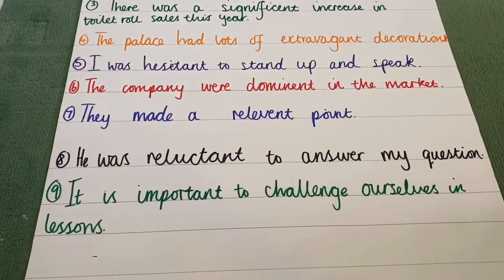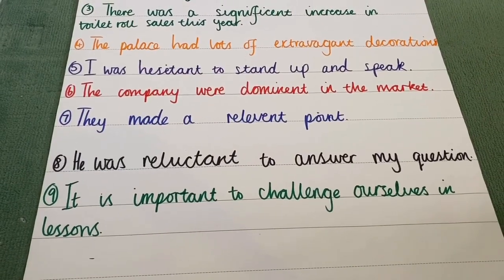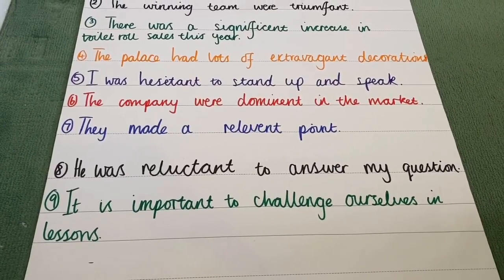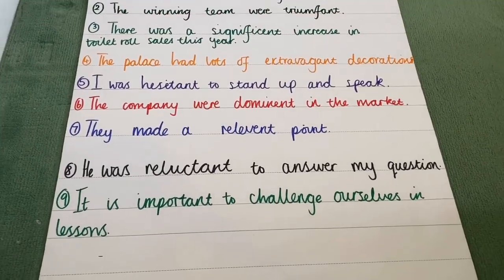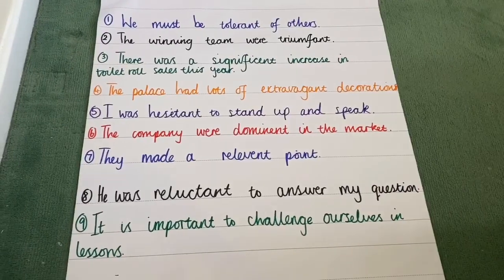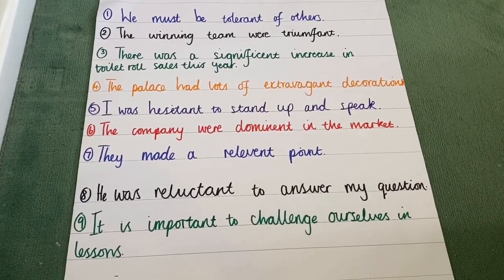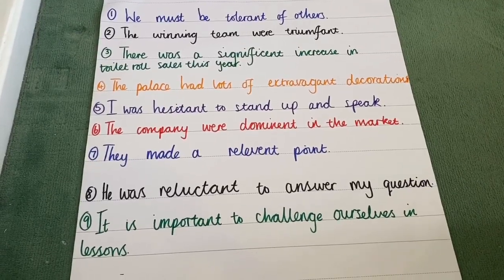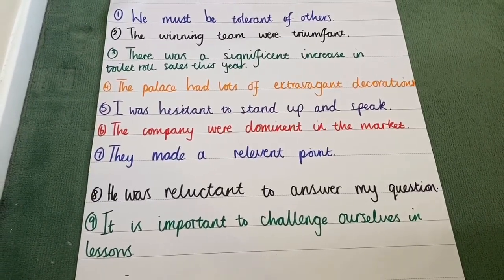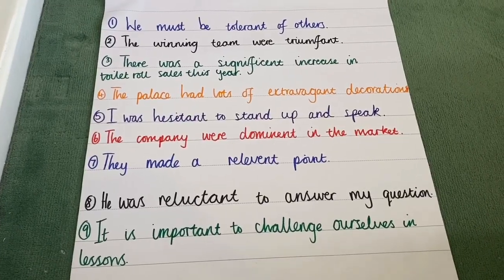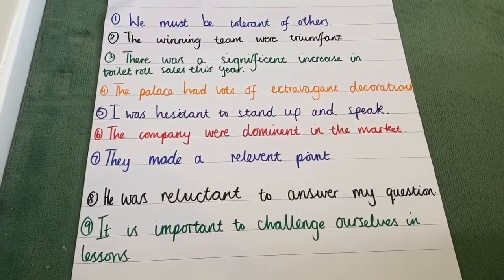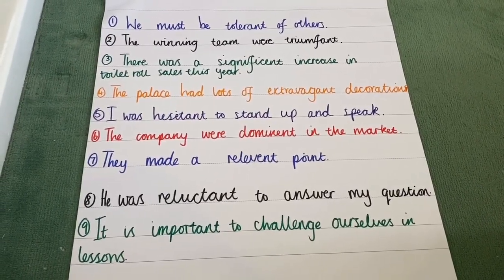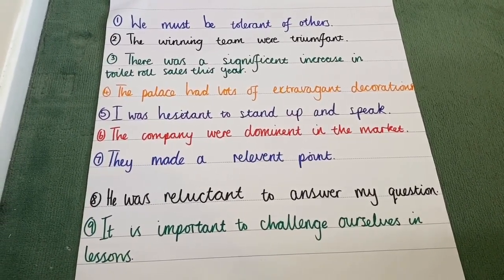The seventh one, they made a relevant point. The eighth one, he was reluctant to answer my question. And the final one, the ninth one, it is important to challenge ourselves in lessons. Okay, so after reading all those, I want you to peer assess my work for me and check through my spellings to make sure that they're all spelled correctly, because I'm sure that they are. And yes, so pause the video here and check through my work, and then I'm going to listen to your feedback if there is any at all, but I'm pretty sure there isn't. And yeah, so pause the video here, mark my work, and I'll see you back in a second.